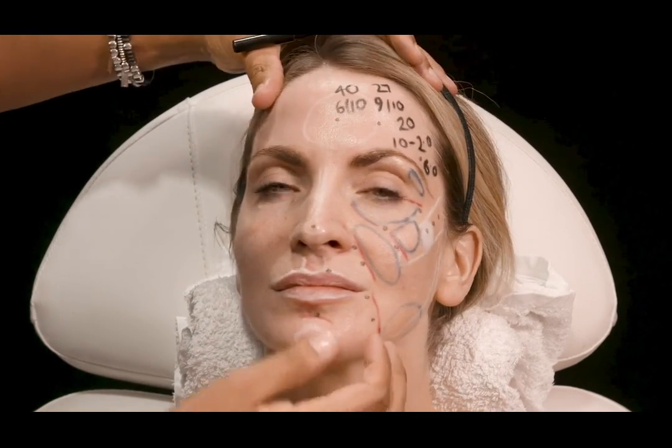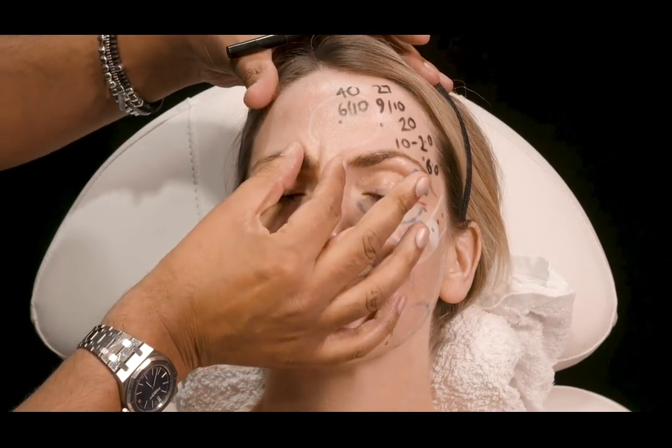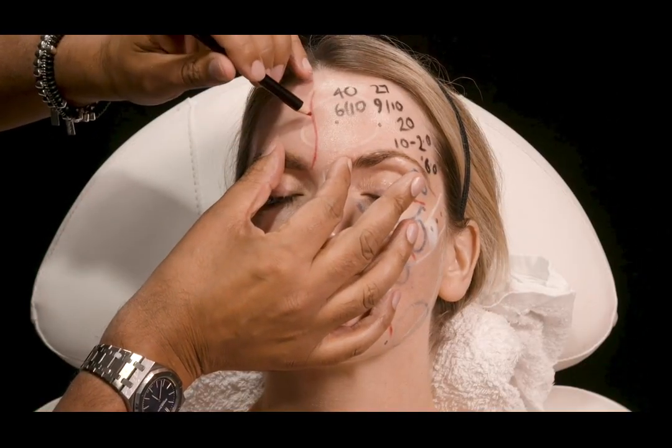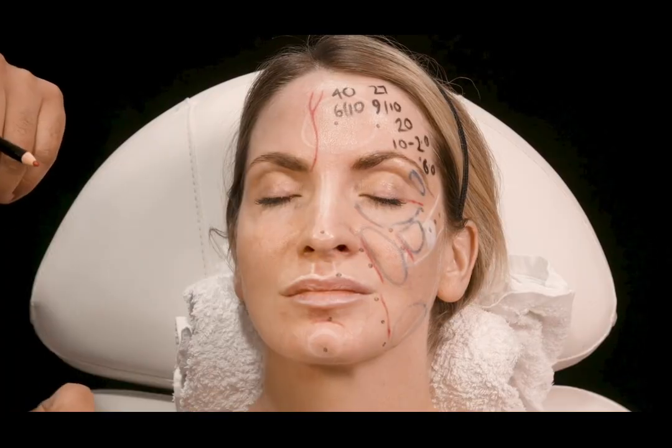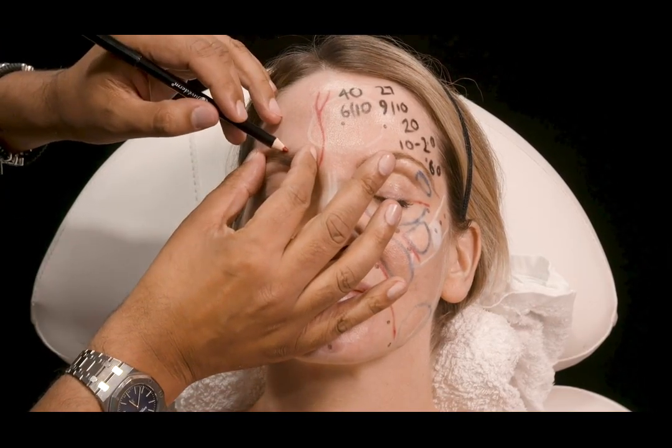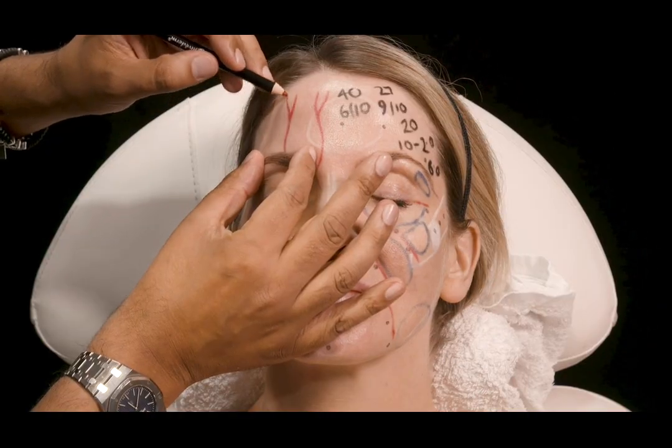For those of you that don't routinely inject the forehead, let's give you some reassurance. When I pinch the skin here, you can see the entrance of the supratrochlear artery into the forehead here. When I pinch in the midpupillary line, you can see that the supraorbital artery comes in here.